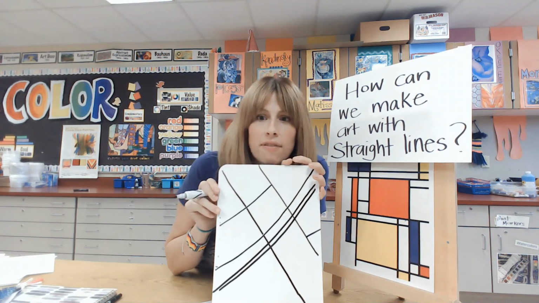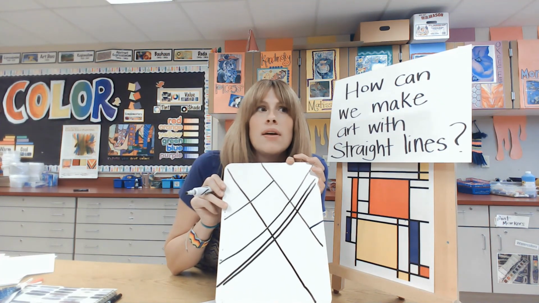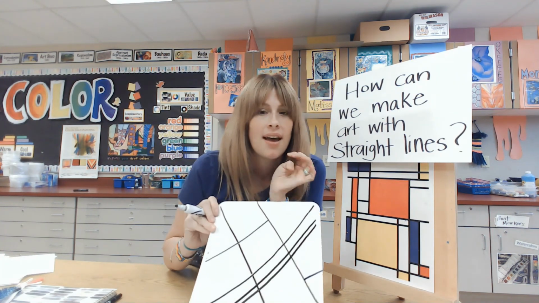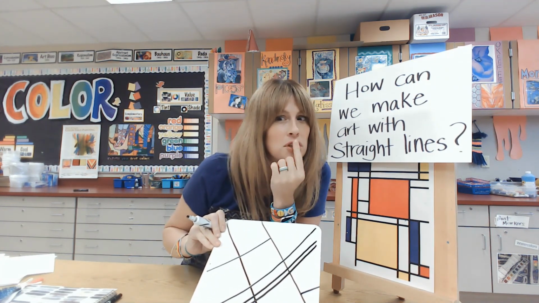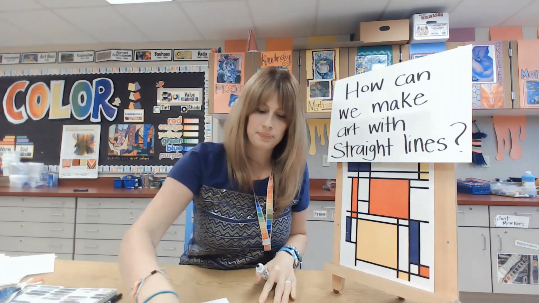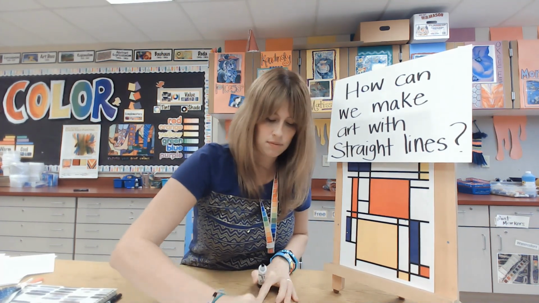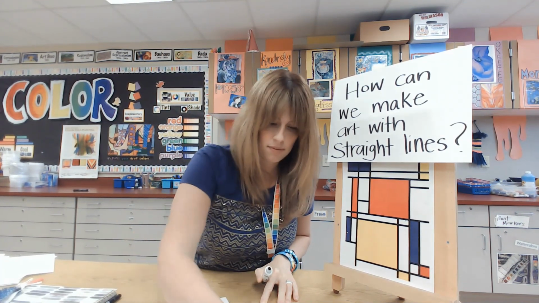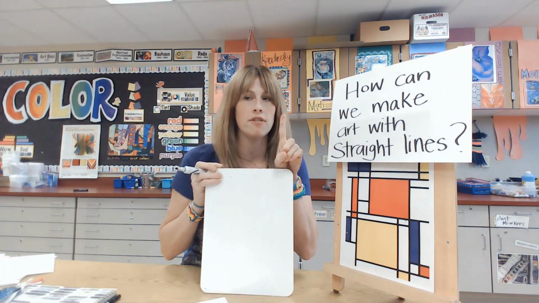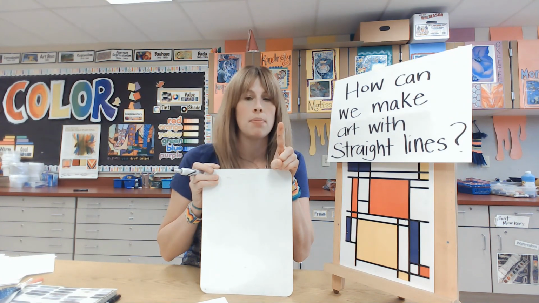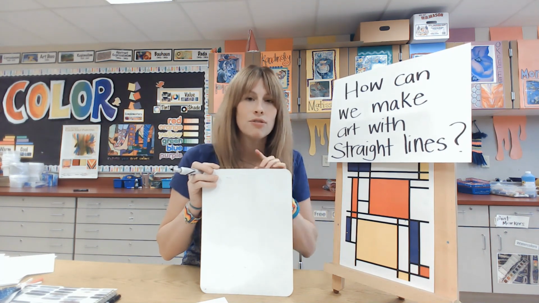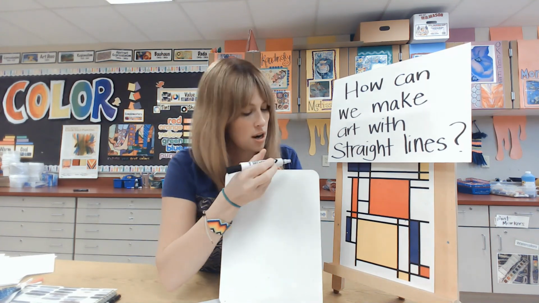All right, so what if I have diagonals and then I put verticals on top and then I put horizontals on top and then I try to fill them in? Do you think we can do that? Let's try it on a whiteboard first. All right, I'm gonna start with the very first one we talked about, and that was the up and downs. What was that called again? Vertical is up and down, vertical.